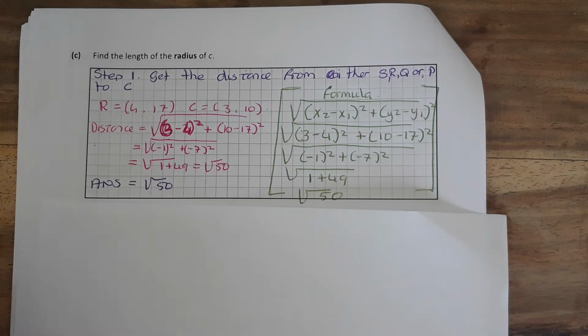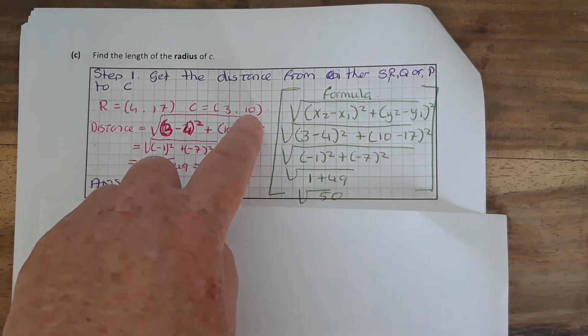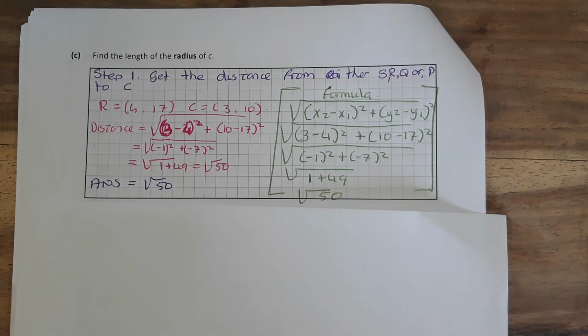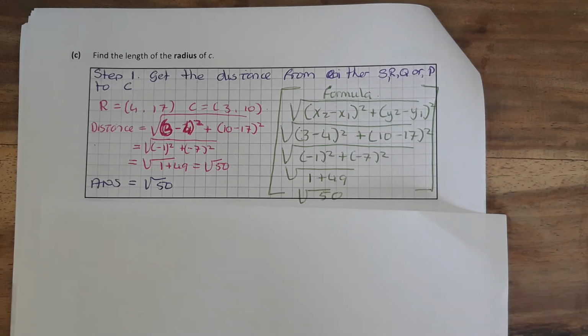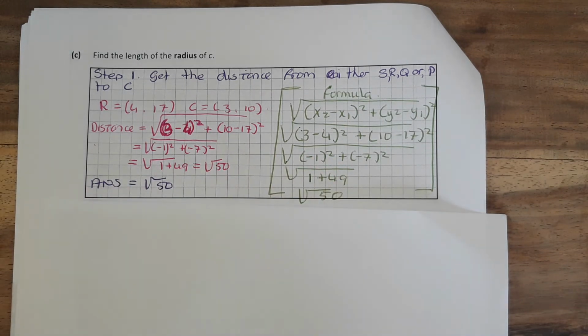So again, this is your x1, this is your x2, this is your y1, this is your y2. So x2 is 3 minus x1, which is 4. So 3 minus 4 to be squared, plus y2 is 10 minus y1 is 17. So 10 minus 17 to be squared. And you can see you're getting the same. It's the square root of minus 1 squared plus minus 7 squared. So it's the square root of 1 plus 49, which is the square root of 50.